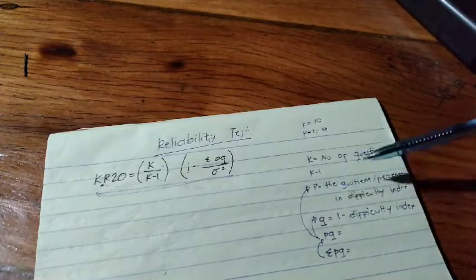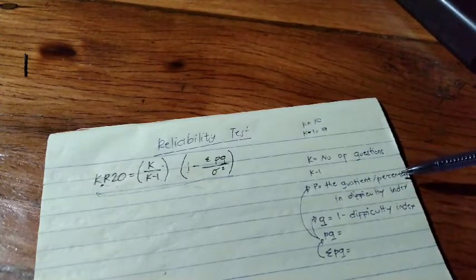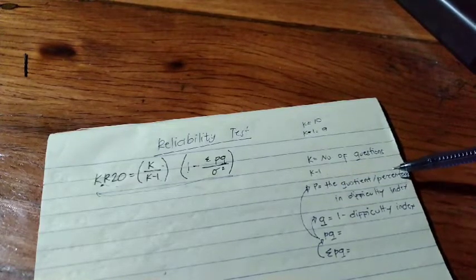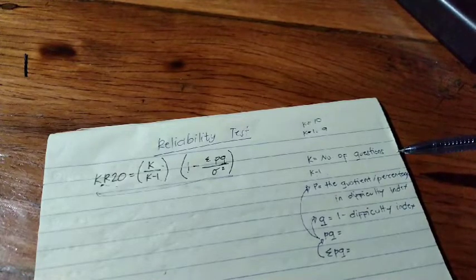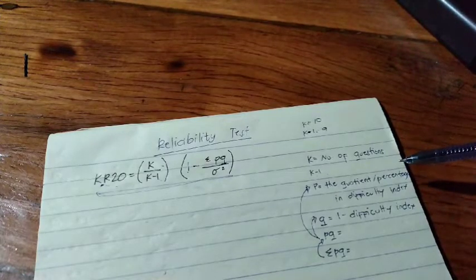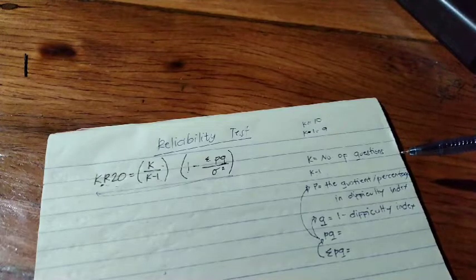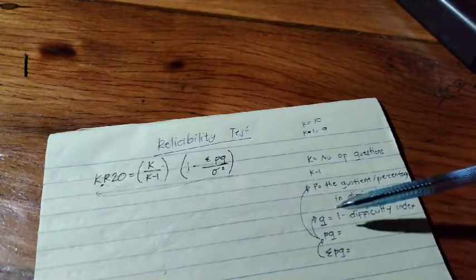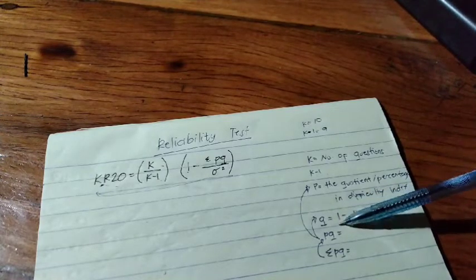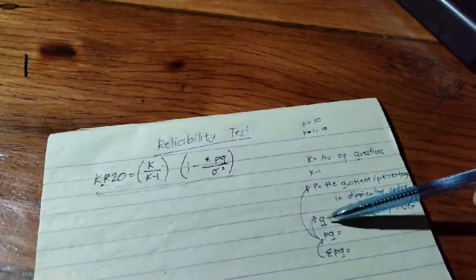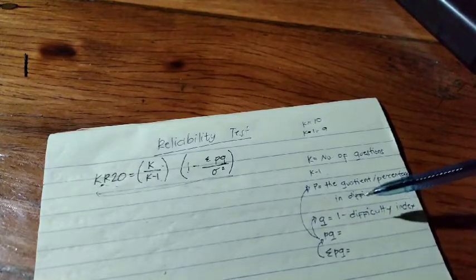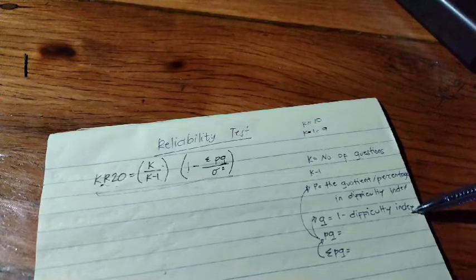Ang atong P is the quotient or percentage and difficulty index. So, makita na to siya itong na-solve nga difficulty index a while ago. Tapos, ang Q, muna siya ang atong buhaton. Q is equals to 1 minus the difficulty index. So, ito lang siyang i-minus.